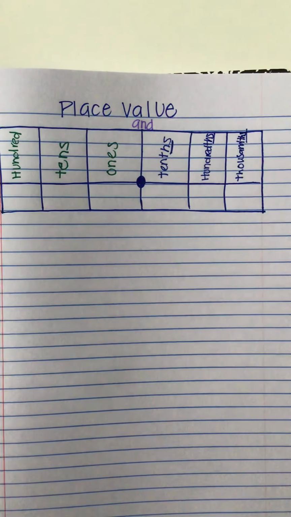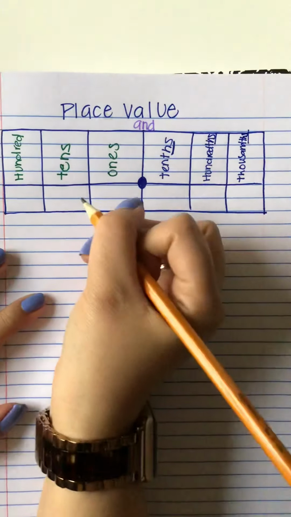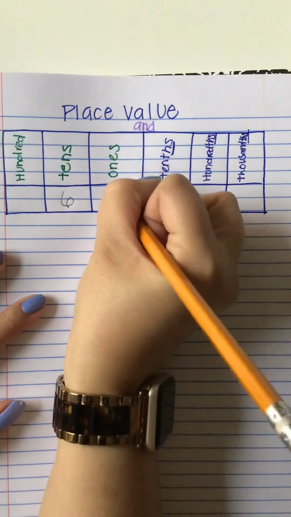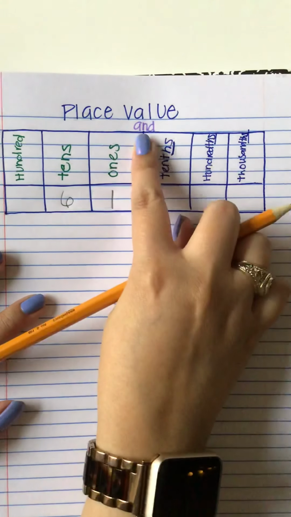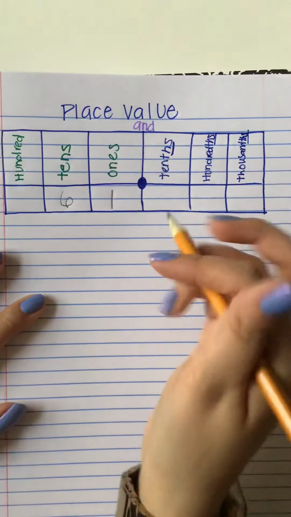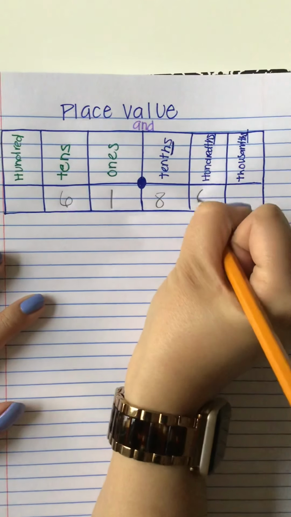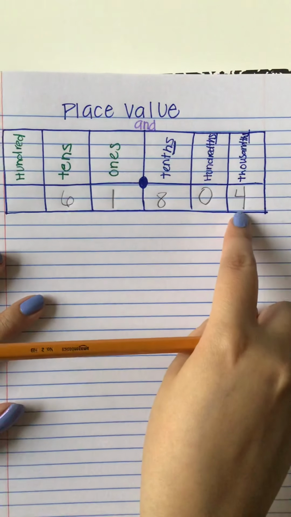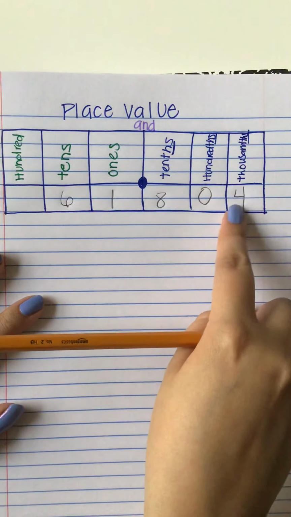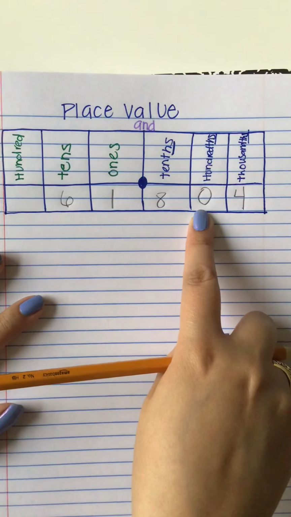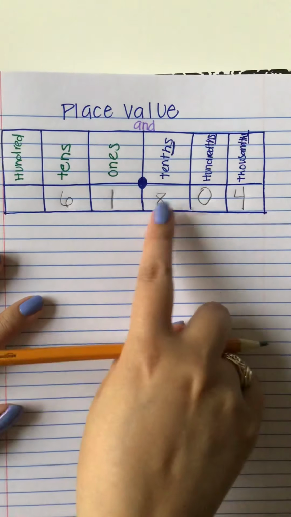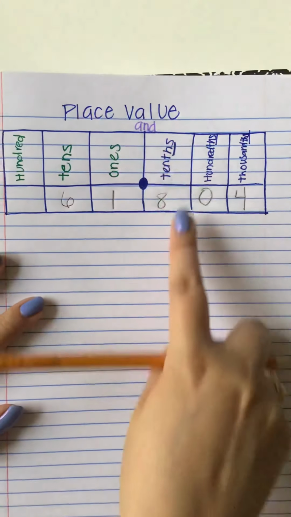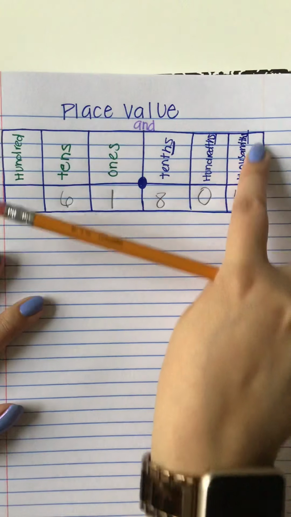Let's go with 61. So in 61, there's 6 tens, okay? 1 ones, and, so decimal, 804 thousandths. Okay, the reason why I'm saying thousandths is because that's the last place value that my decimal is in. If it ended right here, then it would have been hundredths. And if it ended right here, then it would have been tenths. So this is 61 and 804 thousandths.